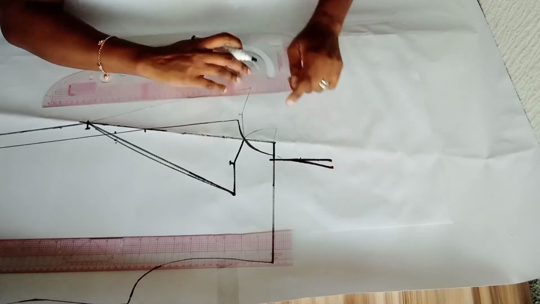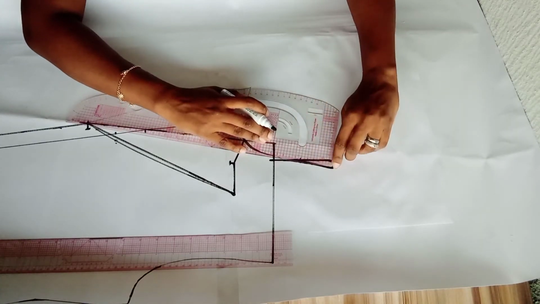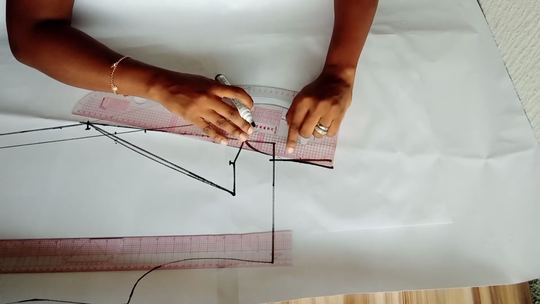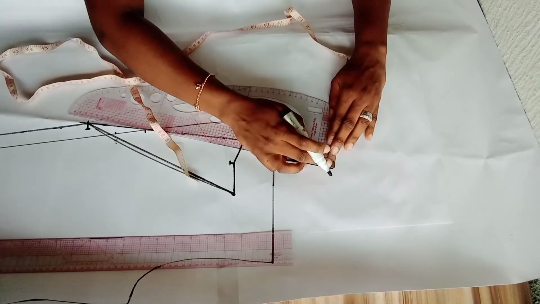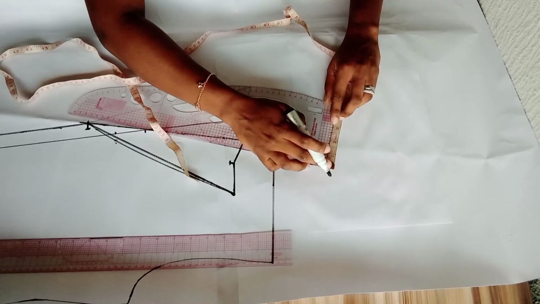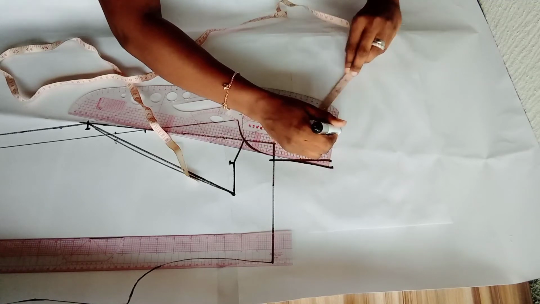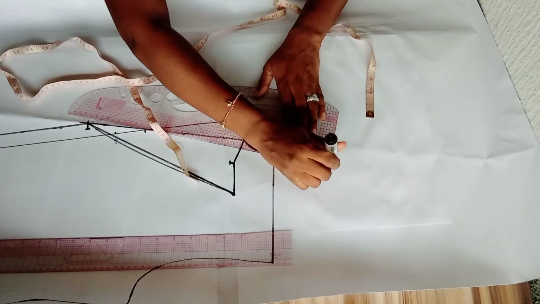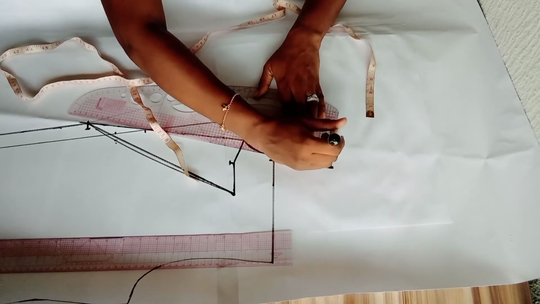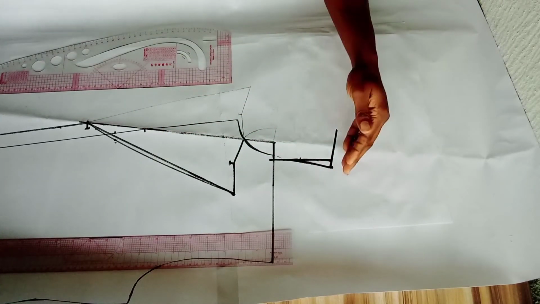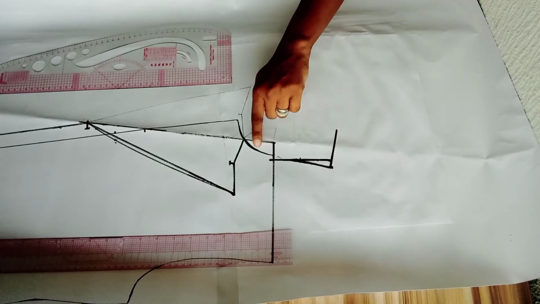Next, I'll place my ruler on this line, making sure it's touching the neckline. On this line, I'll mark 2.75, and I'll draw a line like so. Note that the collar is facing the direction of the neck and not the shoulder.